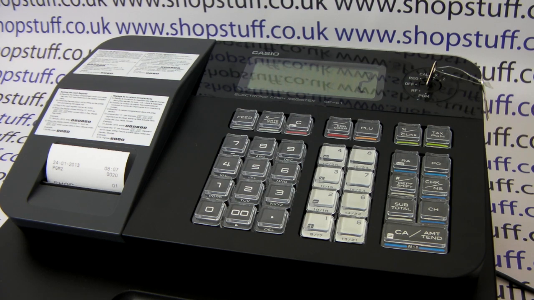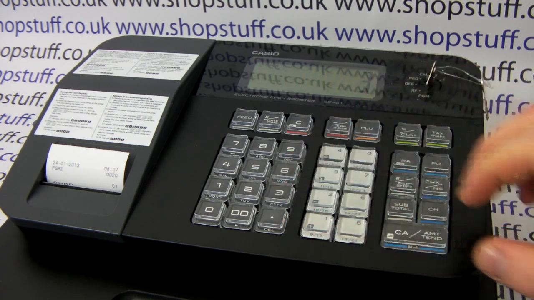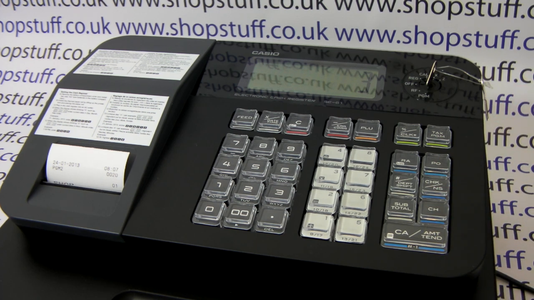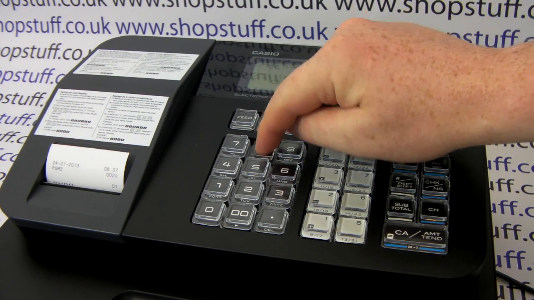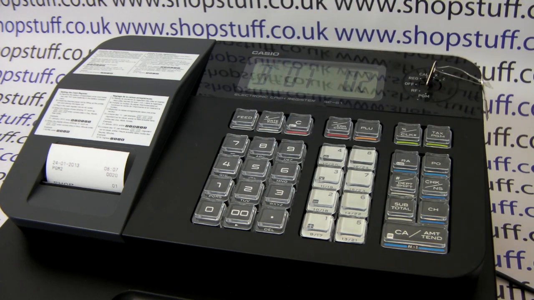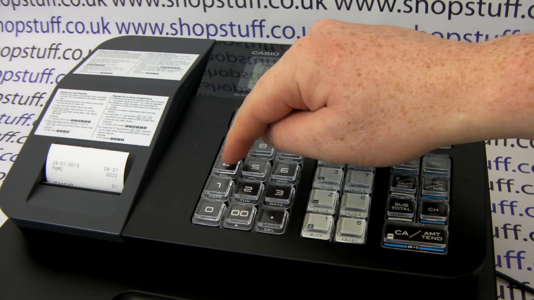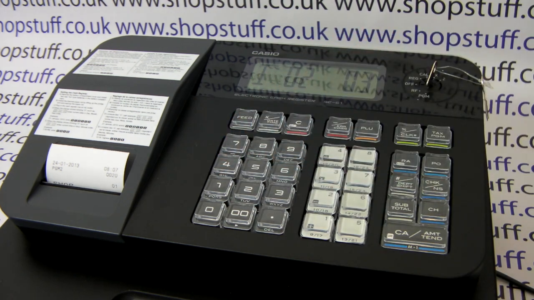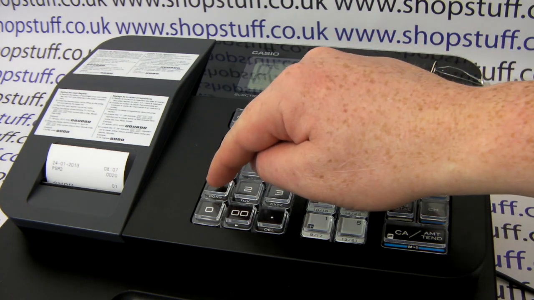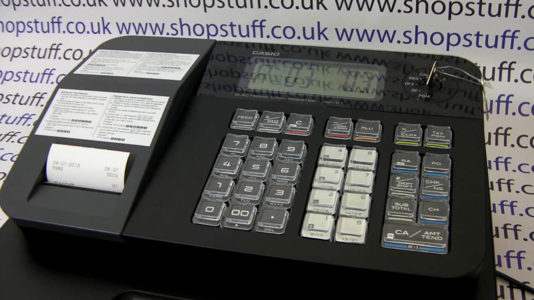Then for line 3 you press number 3 and then CH. We'll now give ourselves a 3rd line on the receipt. We'll say we're in Birmingham. So to type in Birmingham, it's the number 8 button twice to get B, the number 4 button 3 times to get I, and we repeat the procedure for each letter.